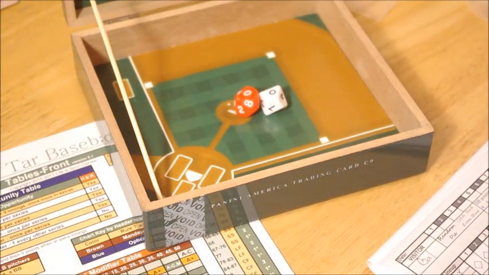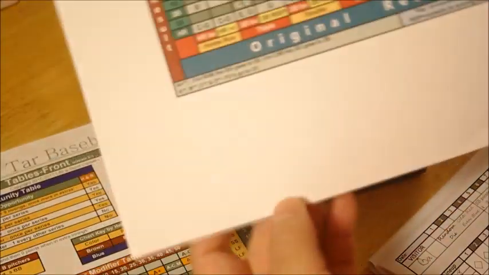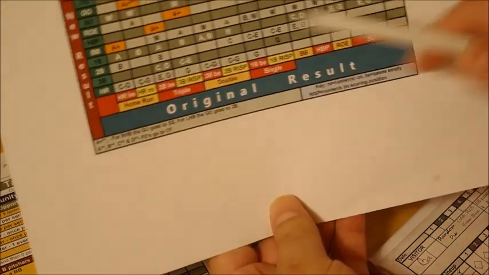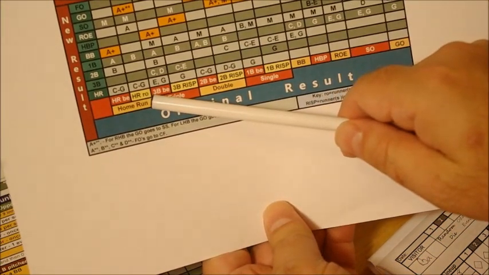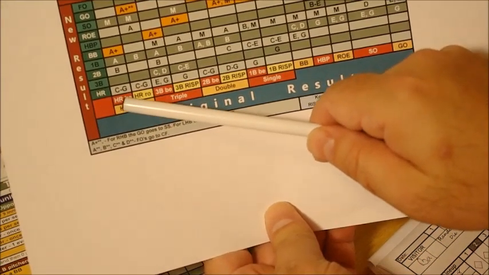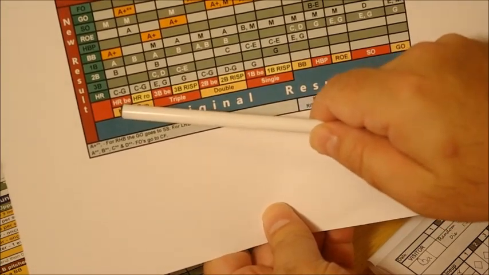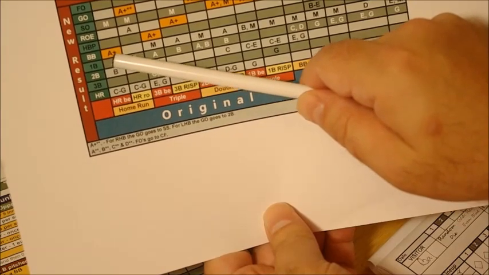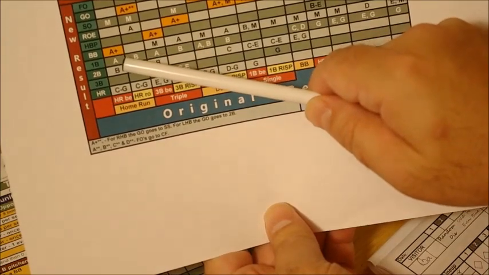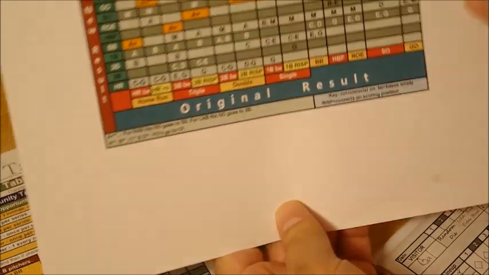But the pitching checks, we're using 0, 5, 10, any number divisible by 5 up through 50. So you look for the home run, and this actually is bases empty or runner on. And so with an A, the home run gets changed to a single.